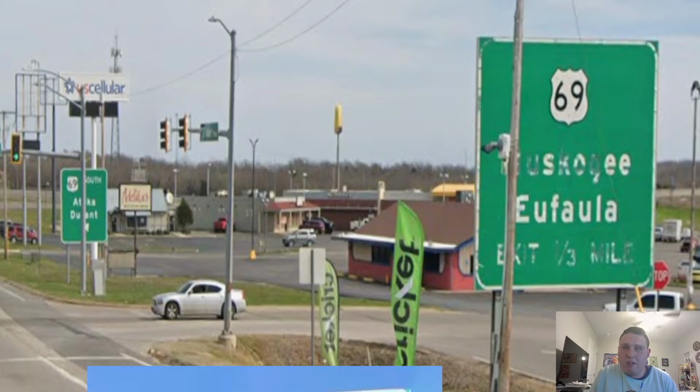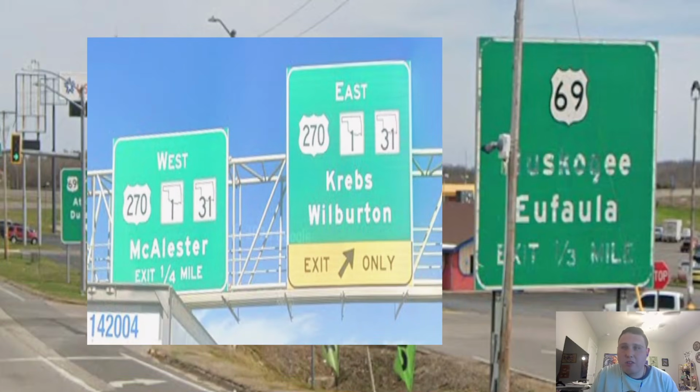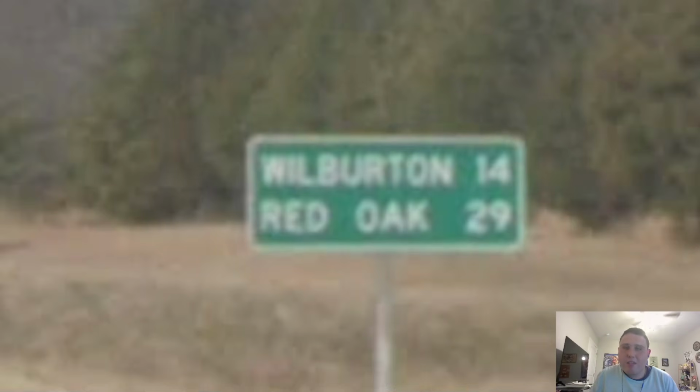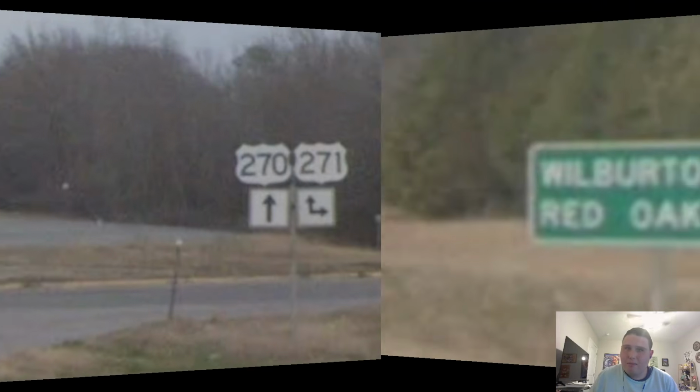And if we take a look on US 69, we can see that our now new control city is Krebs and Wilburton. But on our next mileage sign, we actually now get Red Oak from 29 miles away, which is even worse than Wilburton.